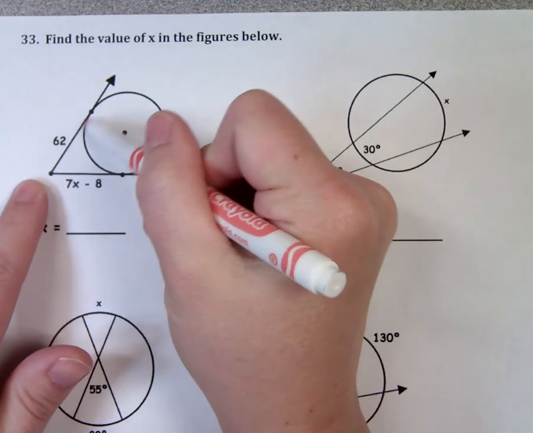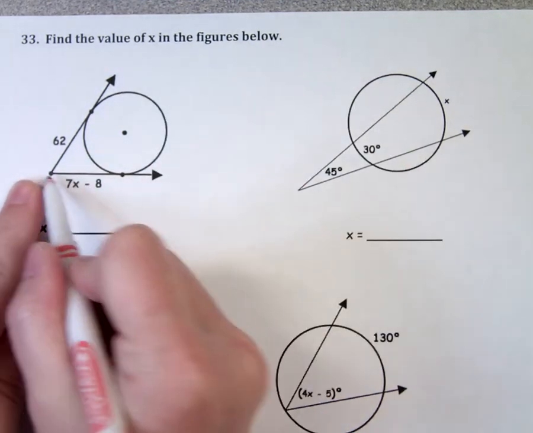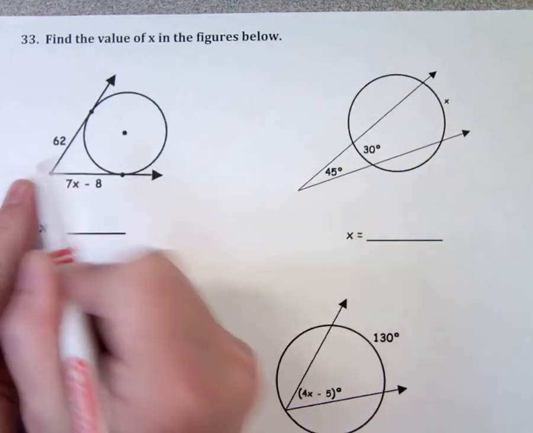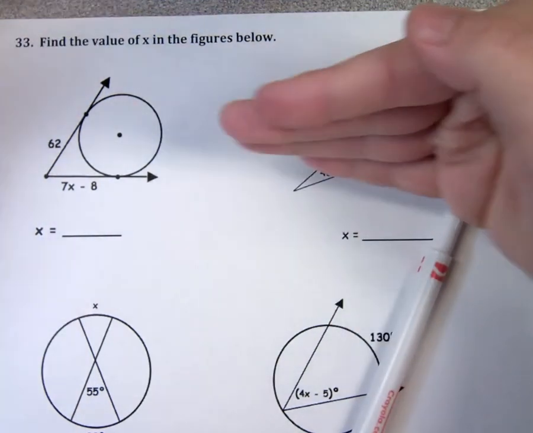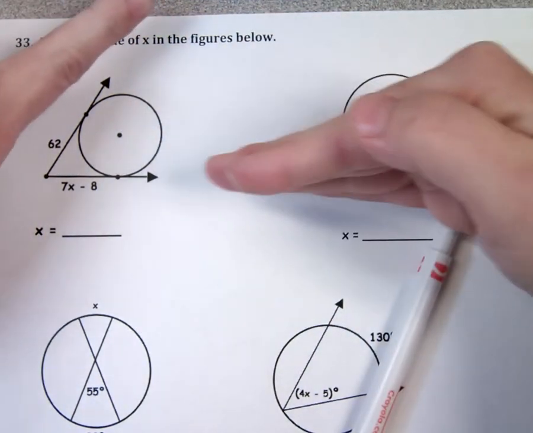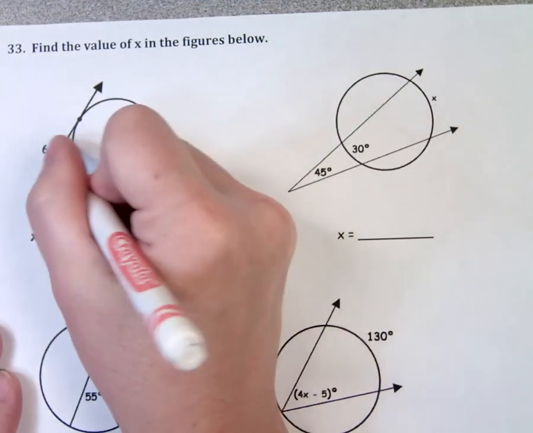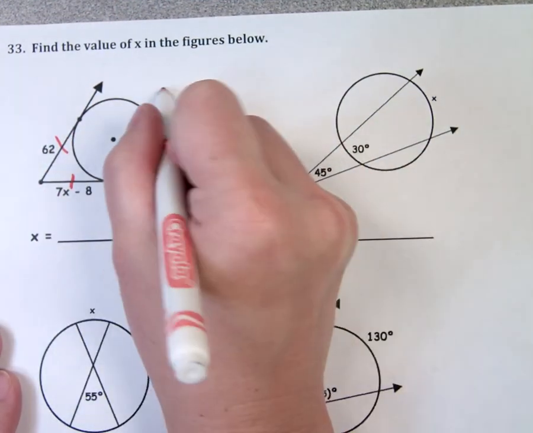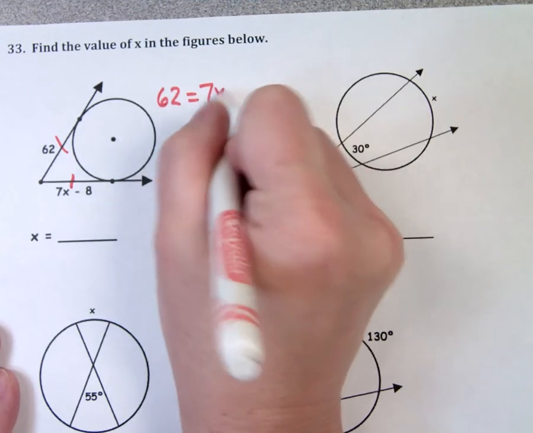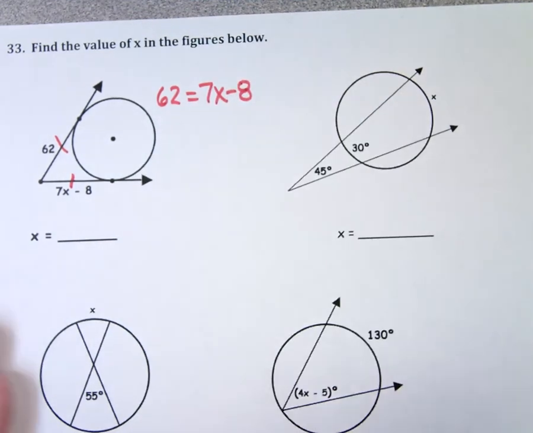Okay, this is a tangent because it touches the circle once. This is a tangent because it touches the circle once. When 2 tangents meet at an exterior point, then those 2 tangents are congruent to each other. So 62 equals 7x minus 8. And then all I have to do is solve it.